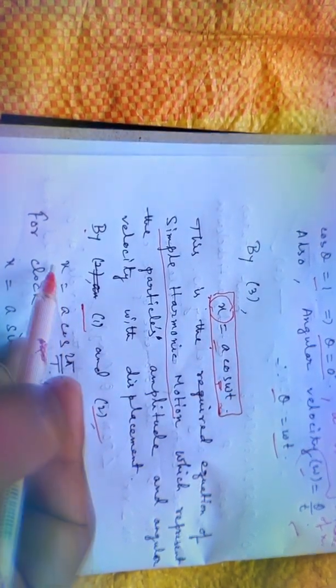If we put the values of equations 1 and 2, which I have obtained already, then this equation can be written in this way: x is equal to A cos 2 pi t by T, where T is the time period and small t is the time taken by the particle to displace from the position O. Also it can be written as A cos 2 pi eta t, where eta is the frequency and t is the time. This is equation 4, and this equation can be written in sine form also. If the particle rotates clockwise, not anti-clockwise, then the simple harmonic motion of the particle can be written as A sin omega t or A sin 2 pi eta t.